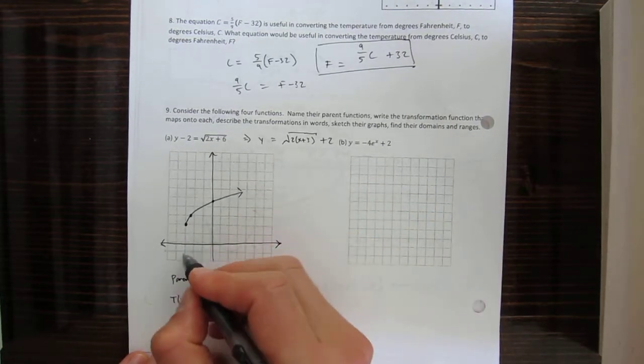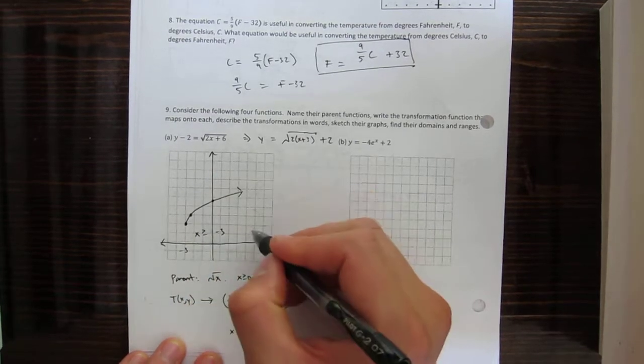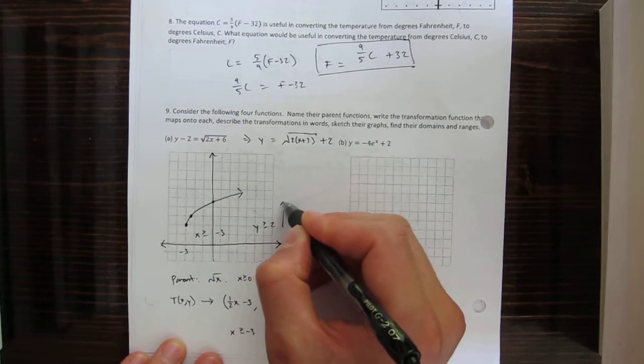You'll see here that because this is negative 3, you can see my domain of x is greater than or equal to negative 3, and my range of y is greater than or equal to 2.